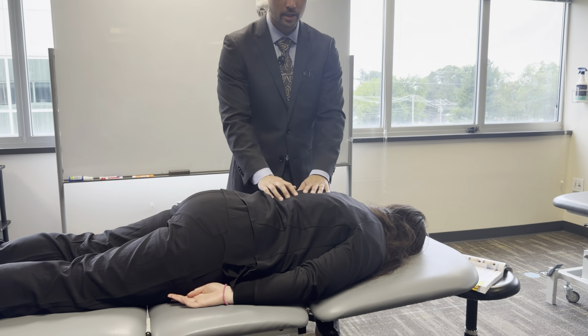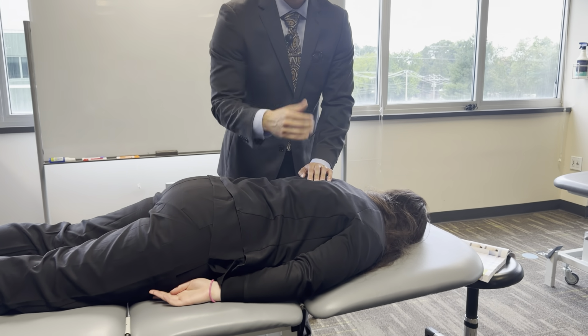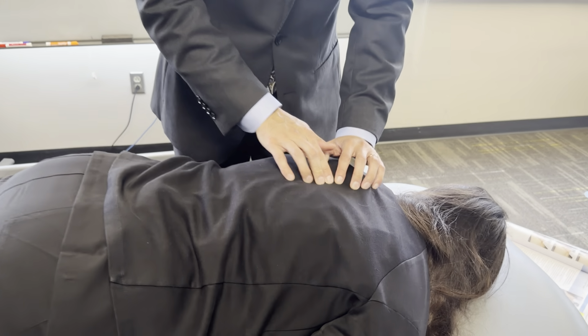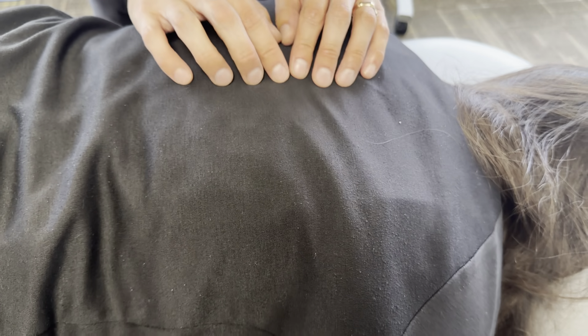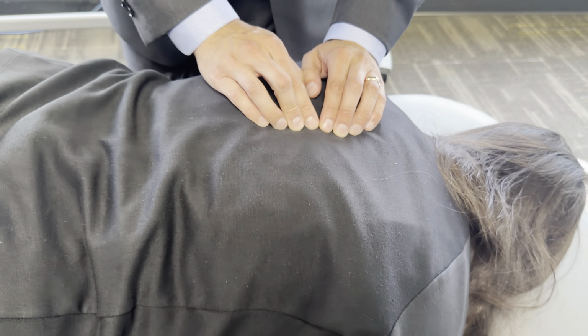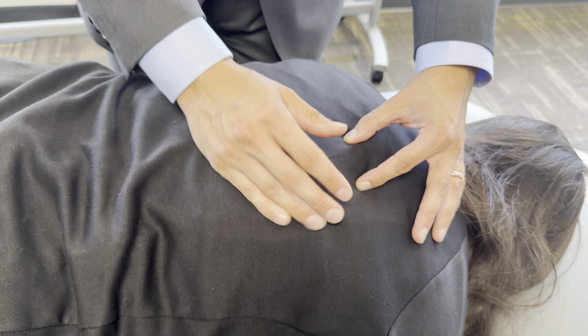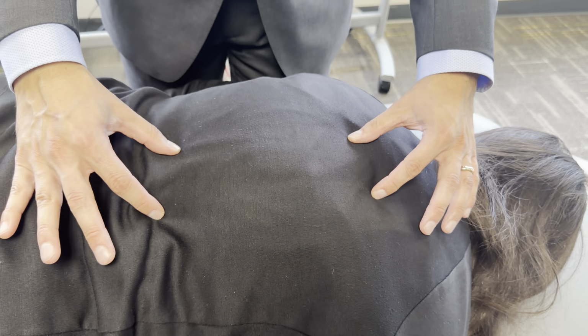If you look at my hand placement here, I'm finding where the spinous processes are. You can come up close if you want to see. With spinous processes, you don't want to go right on them because it's very uncomfortable. It's a really pointy bone near the surface. You want to come just off of it, treating the contralateral paraspinal muscles here.